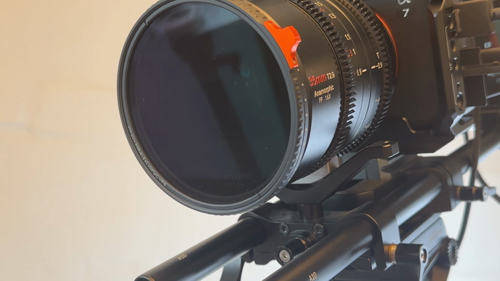I don't have a smoke machine to create some haze, so I just put a quarter mist filter in front of the lens to soften the whole image a bit and bloom that light up.